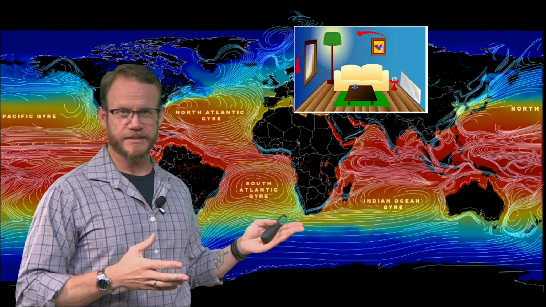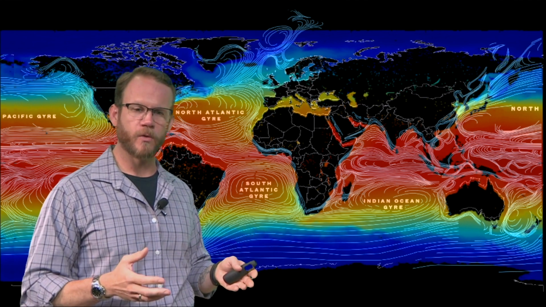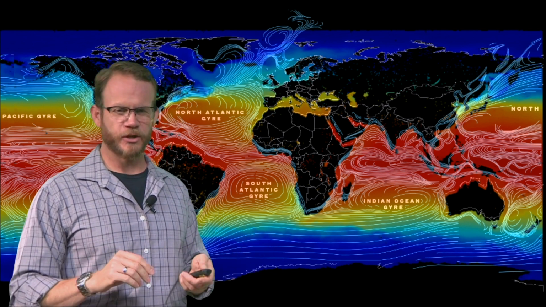And that air is going to move around. It might look something like this, but this is a little simplified. So you can see the air rising at the equator and falling at the poles. But for a couple of reasons, it's a little bit different.